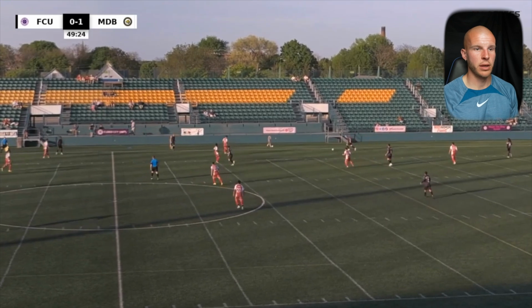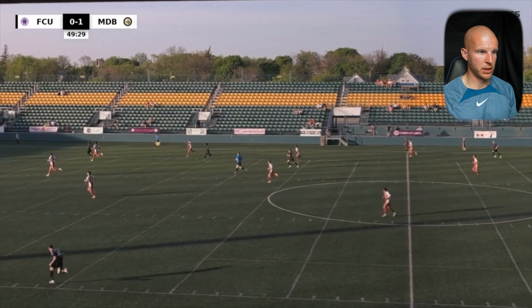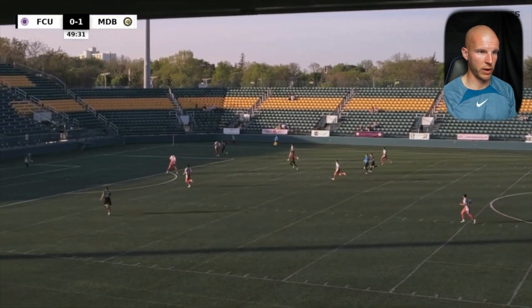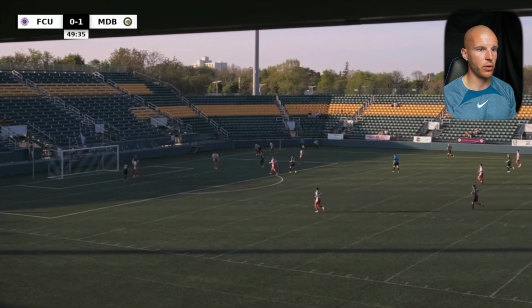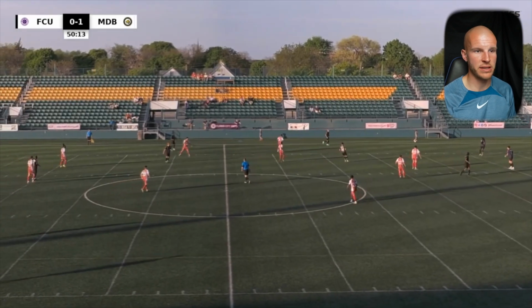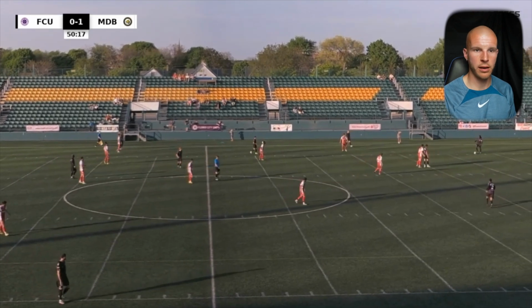Good ball. Again, great ball, right-footed over the top to our center forward. Great job by our left winger bombing in. Unfortunately, we just don't get the cross off, or there aren't enough opportunities there, which is a bummer, but that's okay. We're getting there. We're getting there.